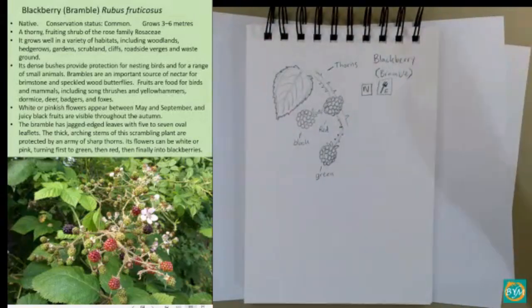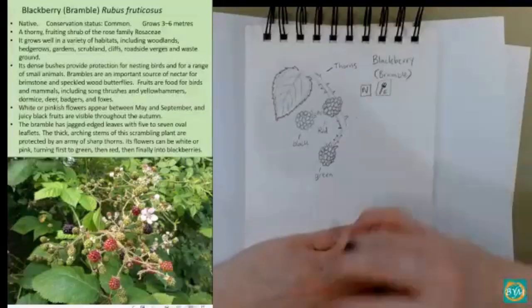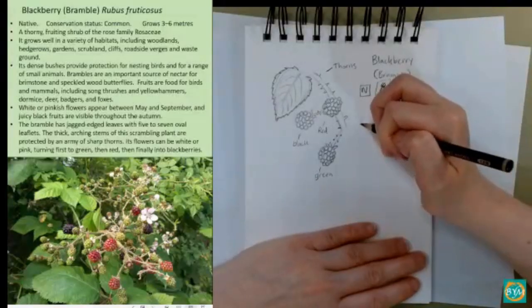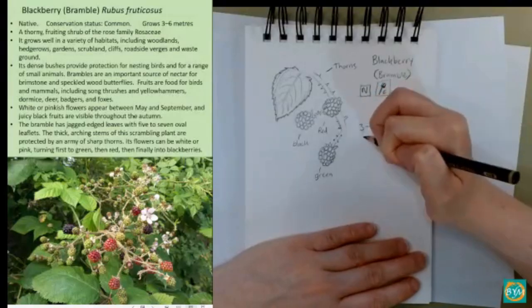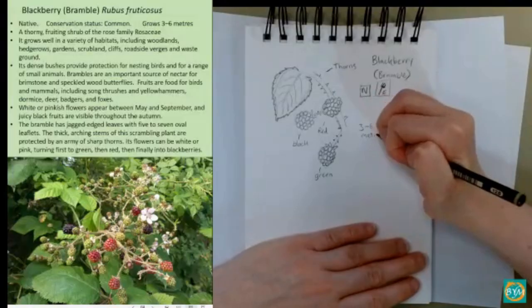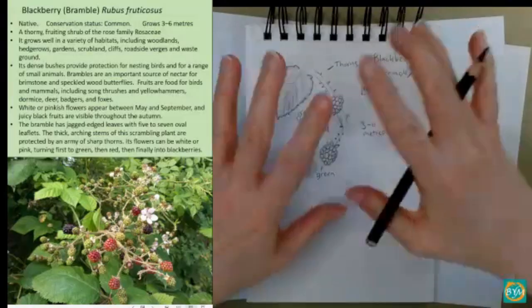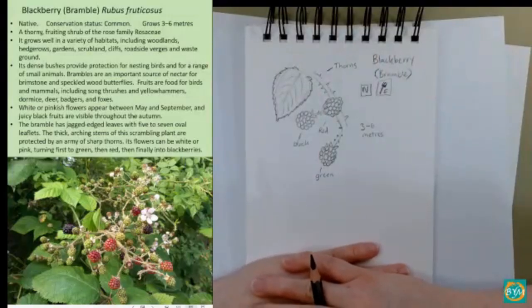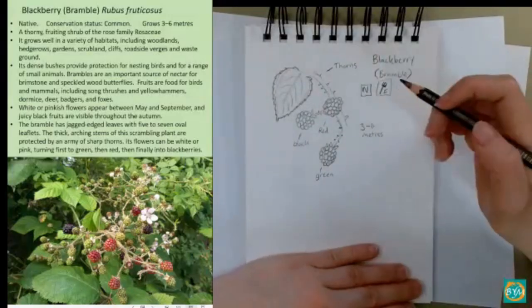So how high does it grow? 3 to 6 meters. And I say high, but that could be across because it does like to spread, shall we say. And so we've got a thorny fruiting shrub in the family Rosaceae.